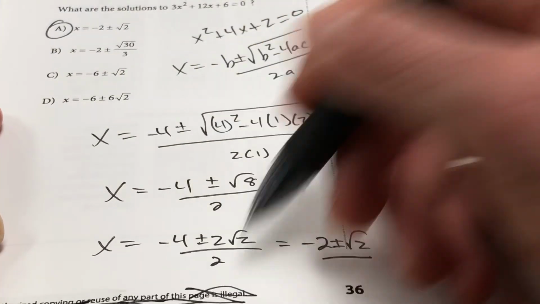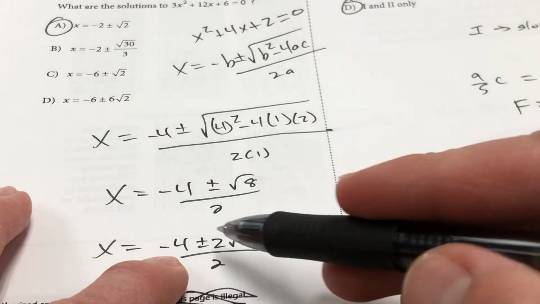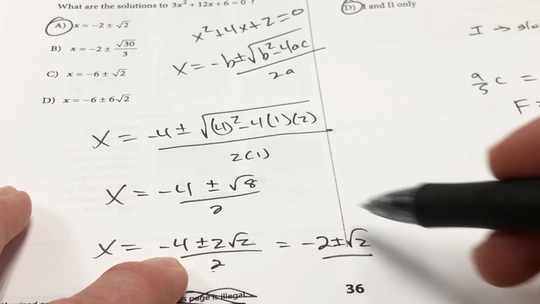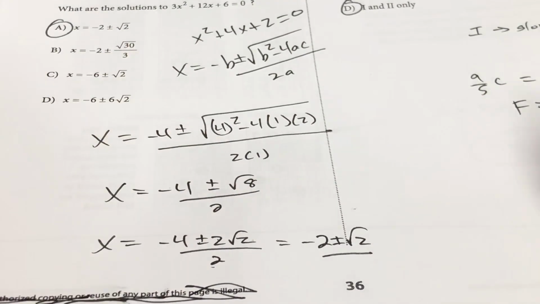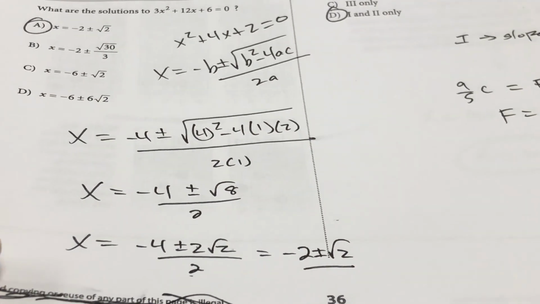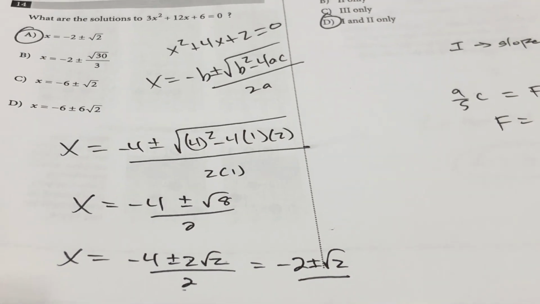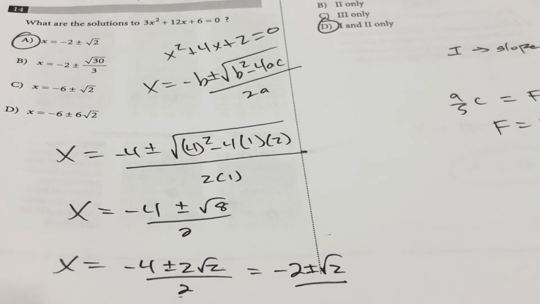Okay, so that gives us this. I can divide this, this, and this by 2. Not that. That's protected. And that's how I get my answer. It's quadratic formula. All right. Quadratic equation.